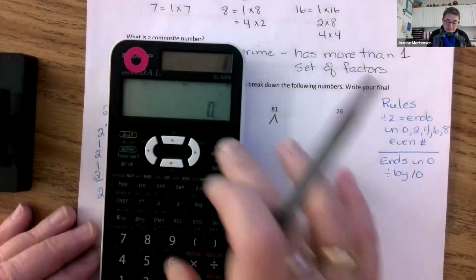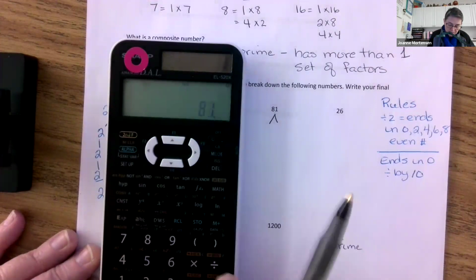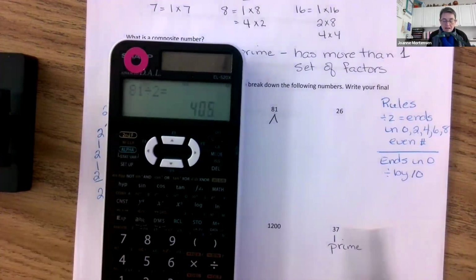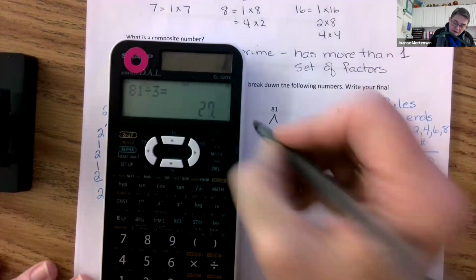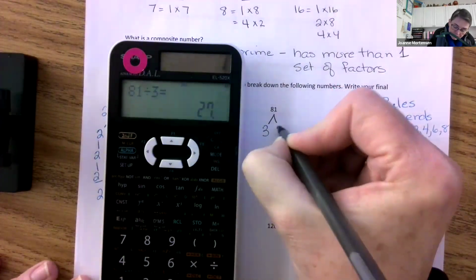And you just go. So 81 divided by 2. That didn't turn out as a whole number, so 2 is not a factor. 81 divided by 3. Okay, there we go. 3 and 27.